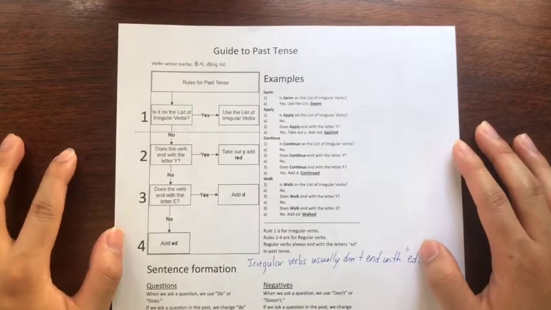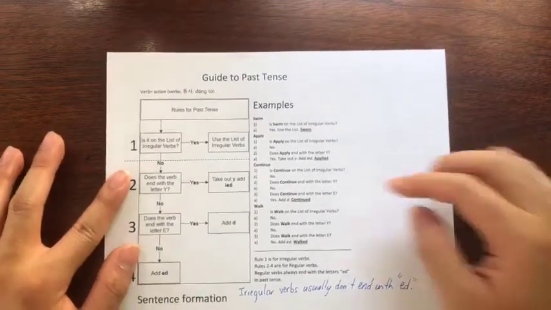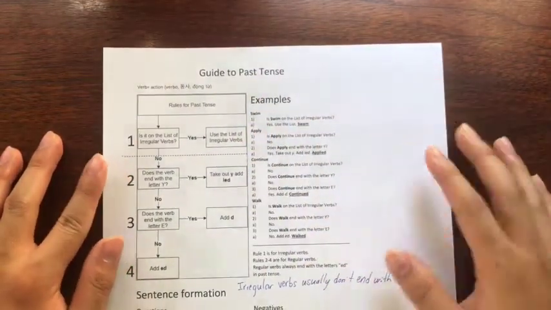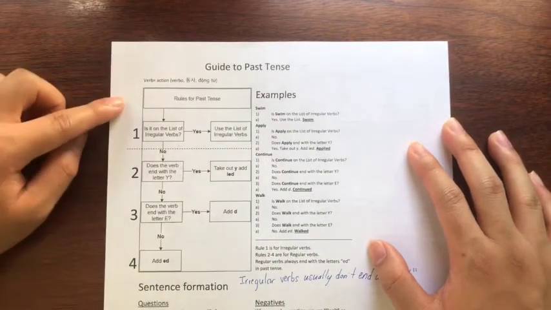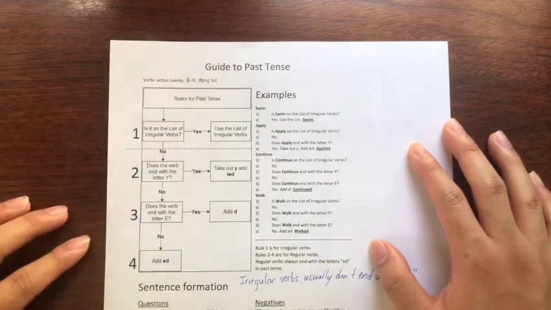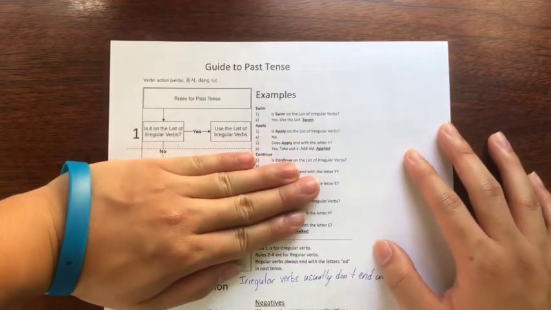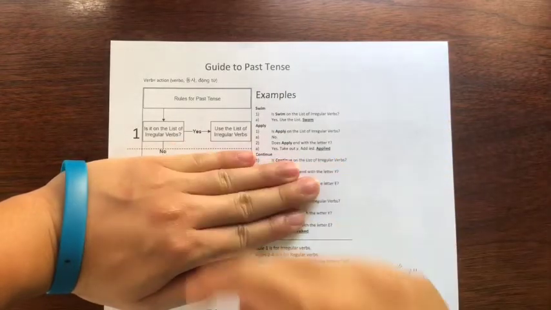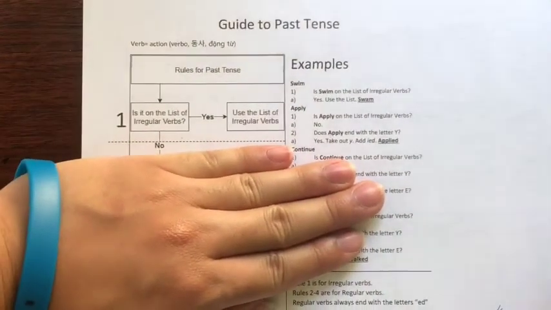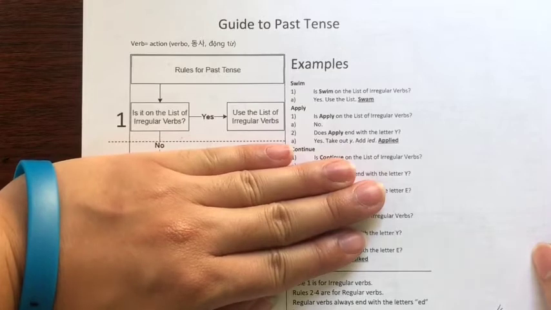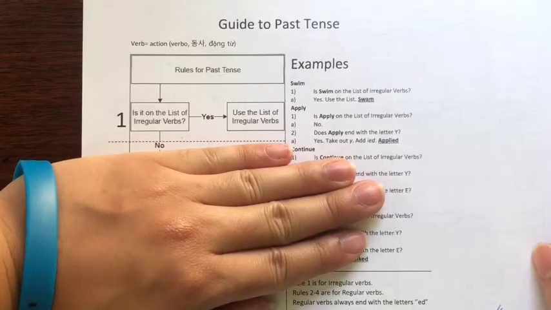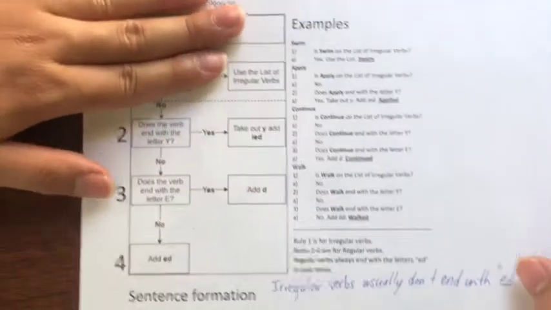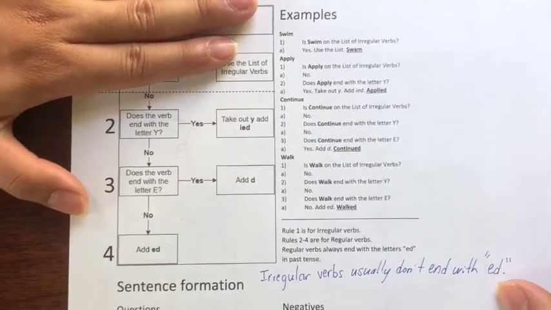Okay, now we are going to review the guide to past tense. So when we write in the past tense, there are 4 different rules. Rule number one is for irregular verbs. These are the verbs that don't really have a rule, and they don't end in ed. And then we have rules 2, 3, and 4.